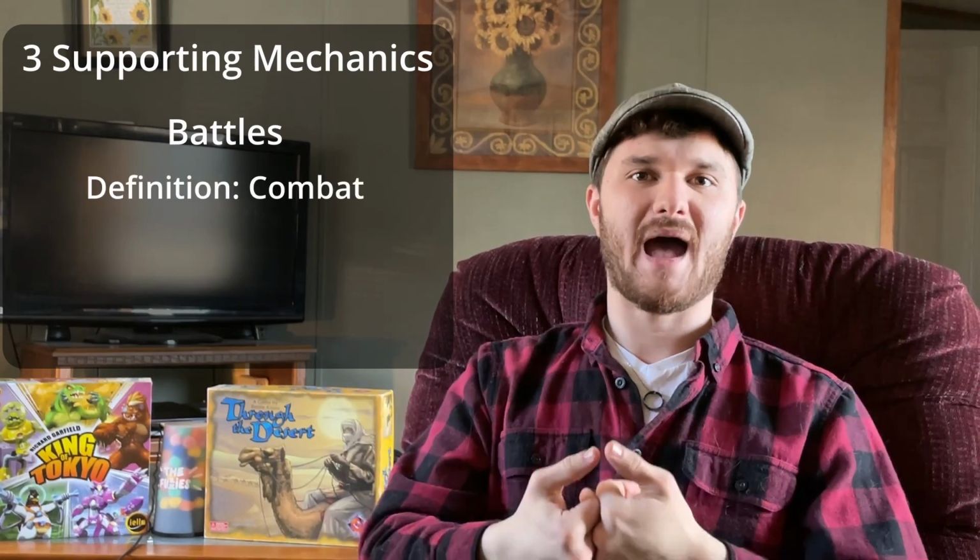Now that we've gone over the 4 key elements, there are actually 3 supporting mechanics that go with many types of board games: automation, battles, and special mechanics. Automation is something like income in Terraforming Mars. It's something that happens every turn but isn't an action. Battles, of course, are combat of some sort.